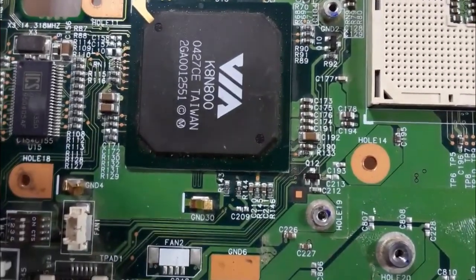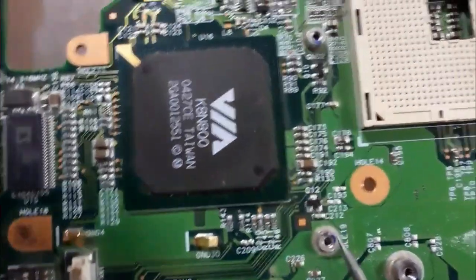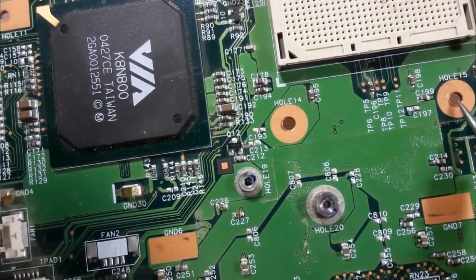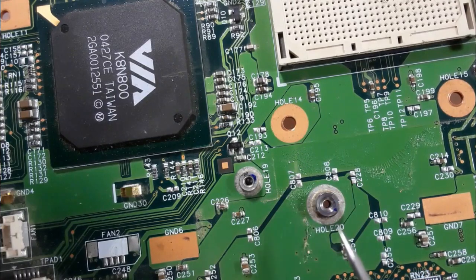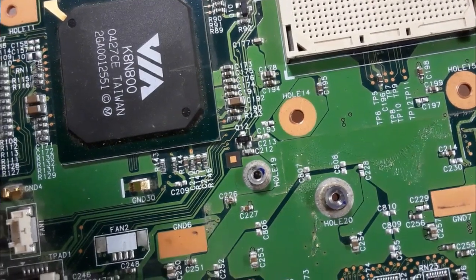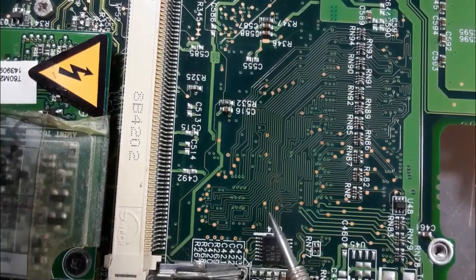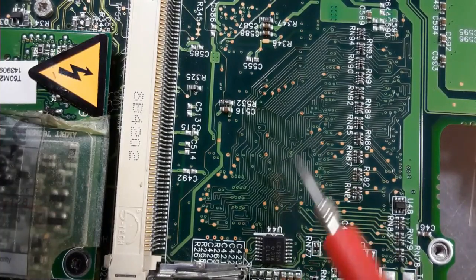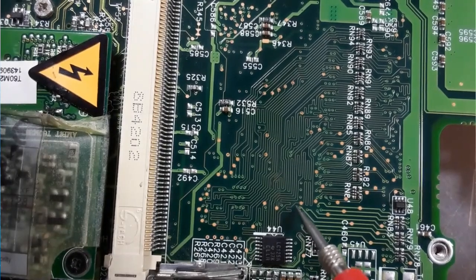And of course this hole, as you can see here, or this color, and those also here, all these are ground. Also this is ground, this is ground, this is ground. Also this is connected to the ground. Then as you can see here, we have these lines or paths. I'm going to show you how to use these paths.